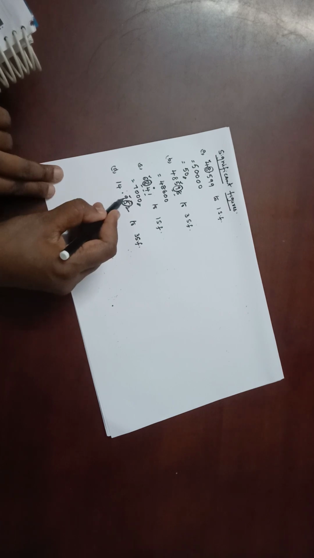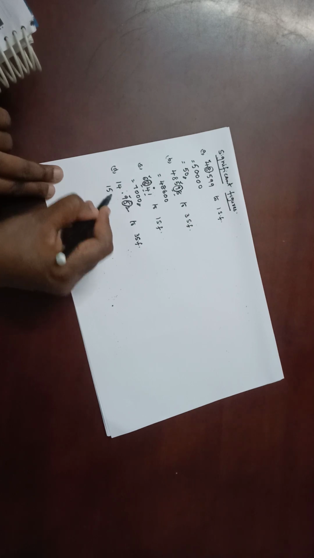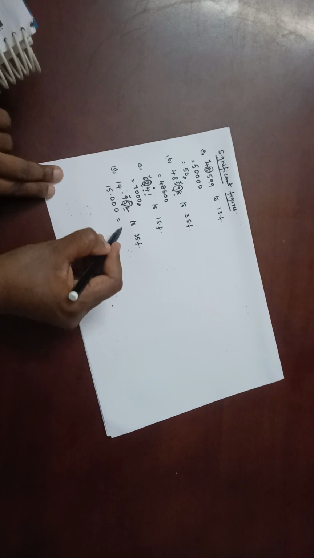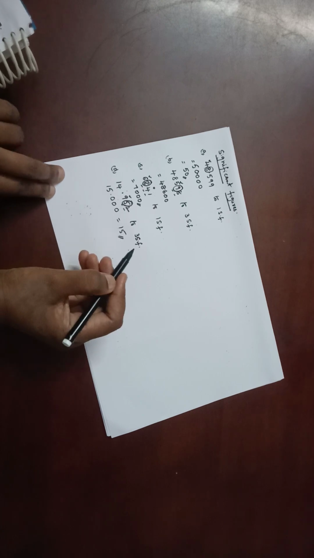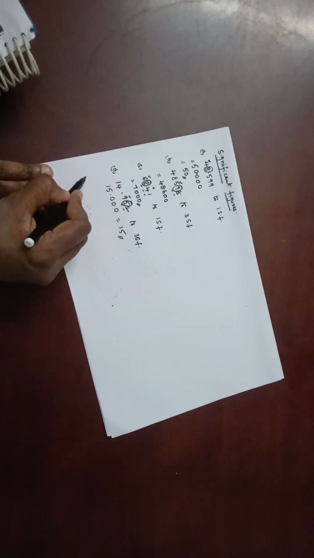So 1 means 10. 10 means, so carry 1, it will come here. It means 15.0. These two will become 0, 0. After the decimal, zeros are there. It doesn't have any value. So this is the value. Answer is 15. Okay. So now one more bit I am taking.